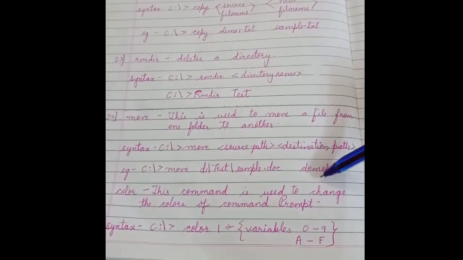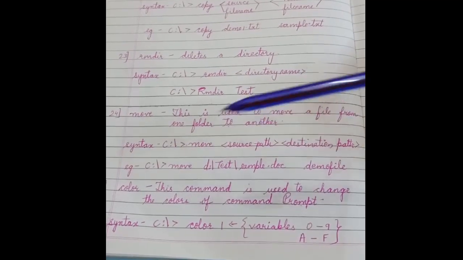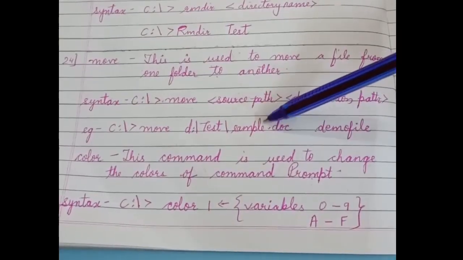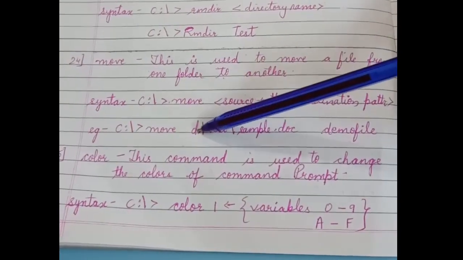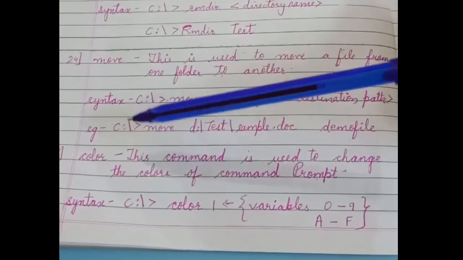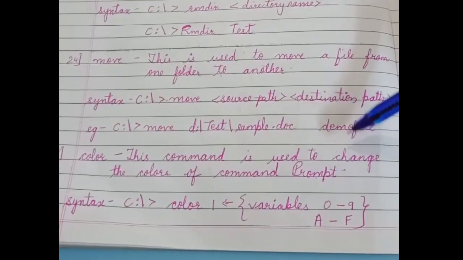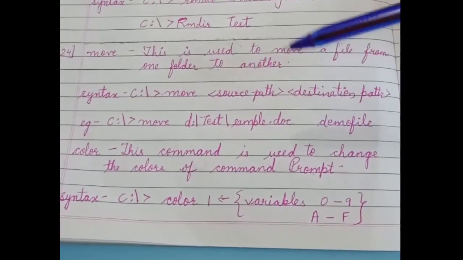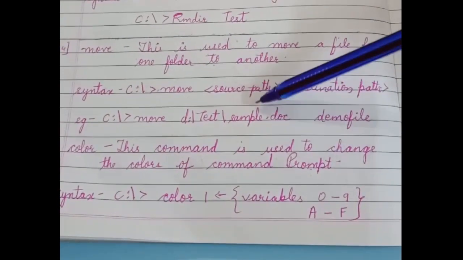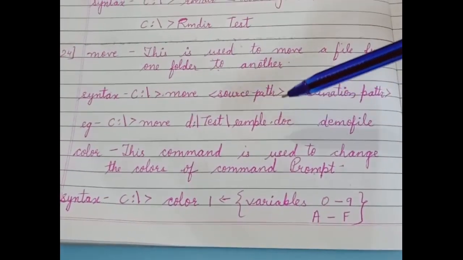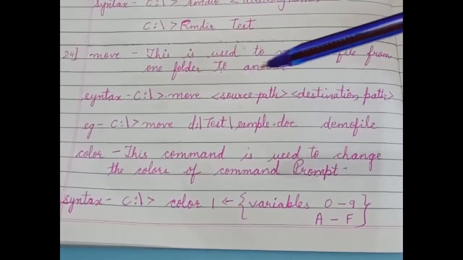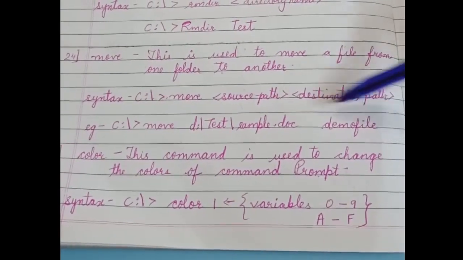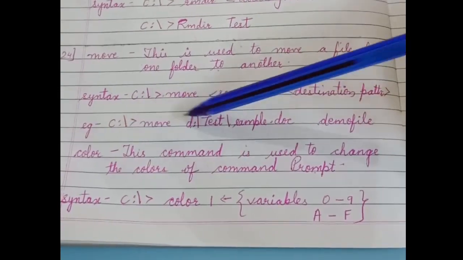As I want to move within the same drive, I am not mentioning the drive here. Now I will move sample.doc from the D drive to the demo folder in the C drive. After executing this command, sample.doc will be moved into the demo directory, which is located in the C drive.